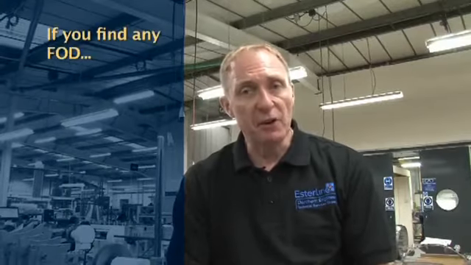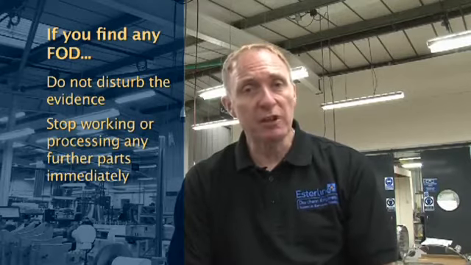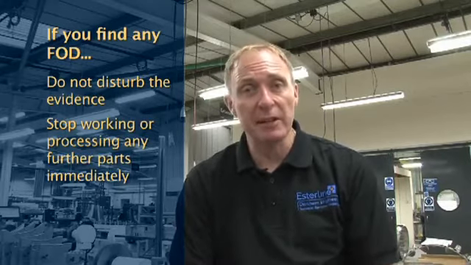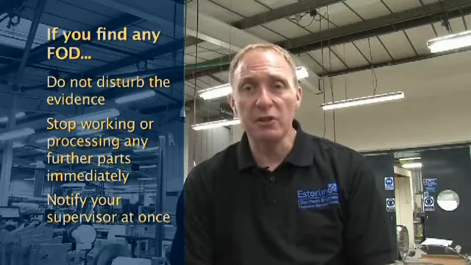Any incidents of FOD should be dealt with in the following way. If you find any FOD, do not disturb the evidence. Stop working or processing any further parts immediately. Notify your supervisor at once. By following these 3 steps, the appropriate investigation can be started and documented, which will then allow the contaminated material to be removed in a controlled manner.